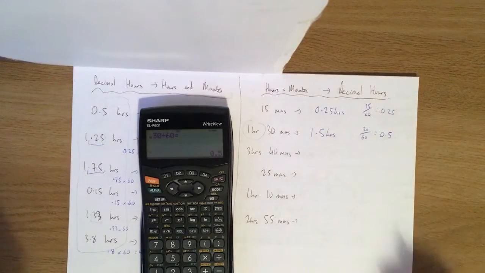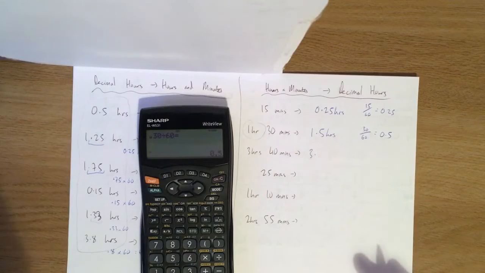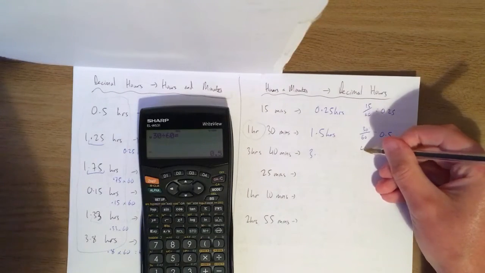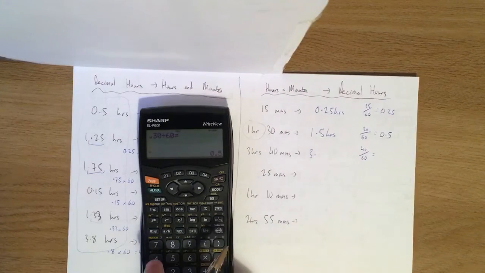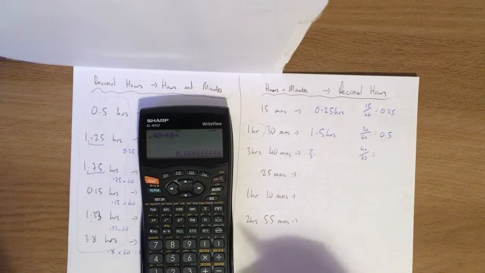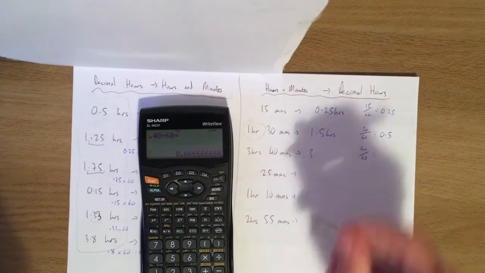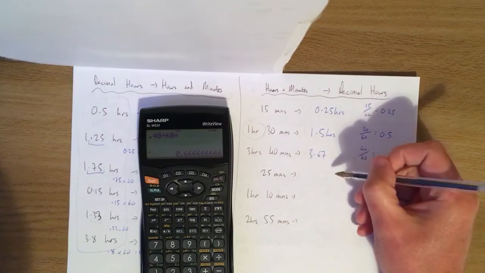Okay, 3 hours and 40 minutes, so it's going to be 3 point something. What's 40 minutes as a decimal of an hour? So 40 minutes over 60 minutes in a full hour. 40 divided by 60 is 2/3, which is 0.66666. I would say just go to 2 decimal places here, which is going to get you close enough to the answer. So 0.67, rounding that off.